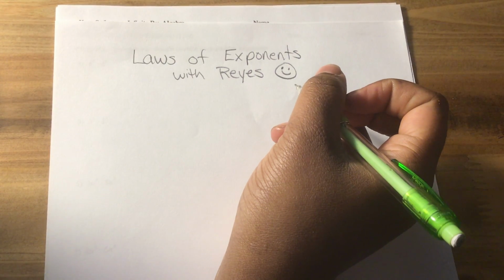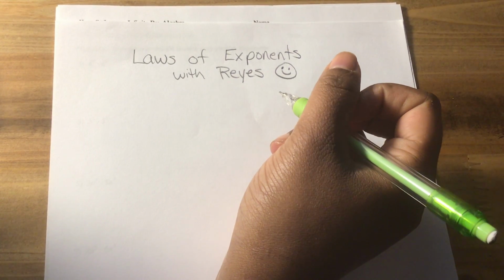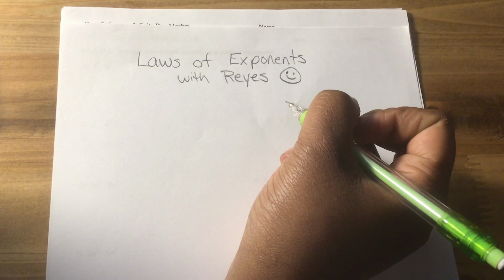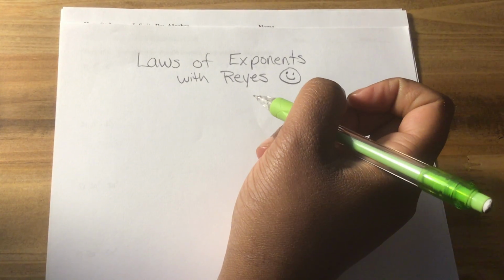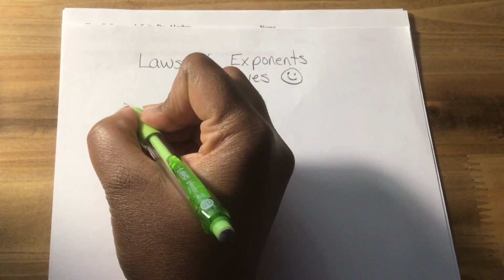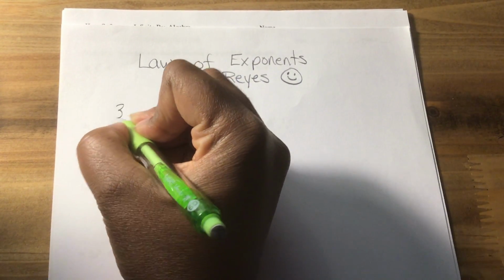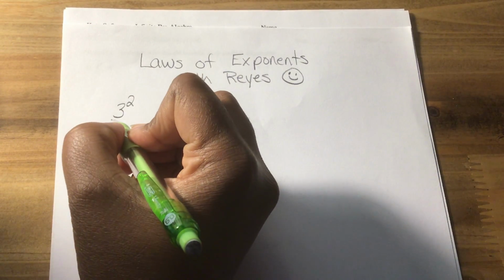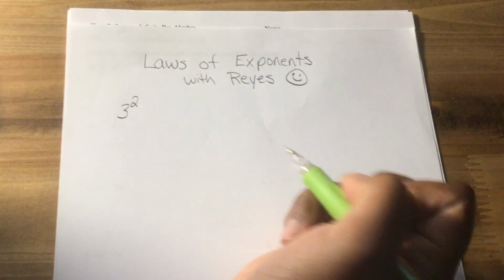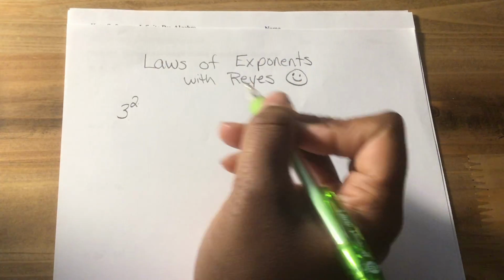Remember, multiplication is a faster way to add. Evaluating exponents is going to be a faster way to multiply. So if I have 3 to the second power, this is saying that I'm going to multiply 3 times itself 2 times, or one other time.